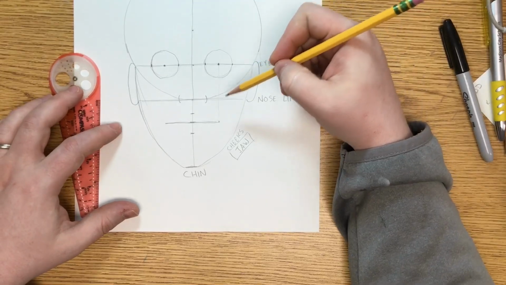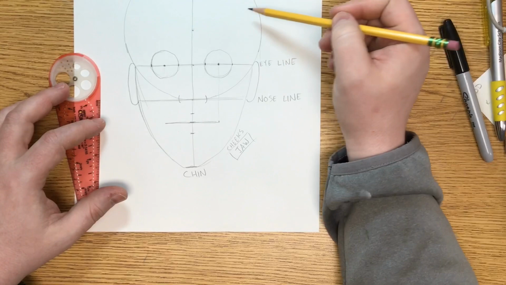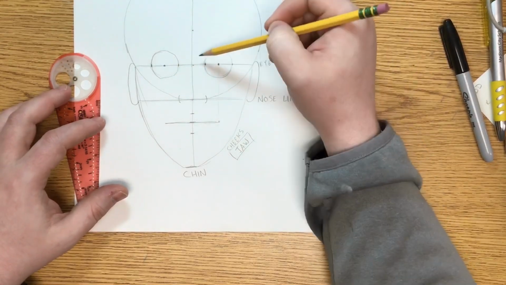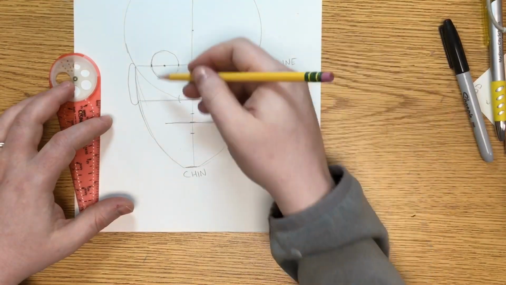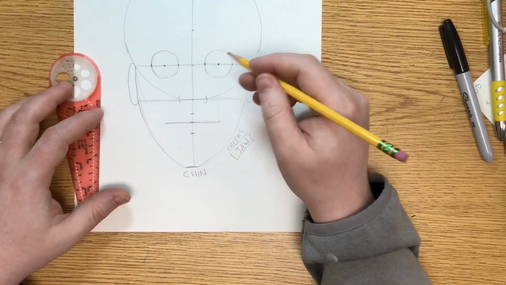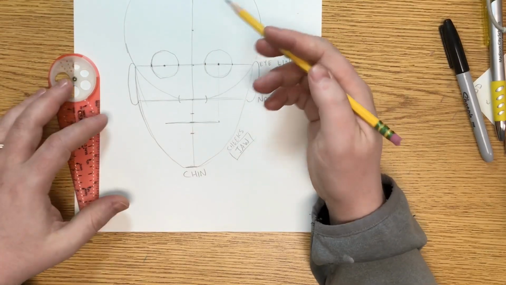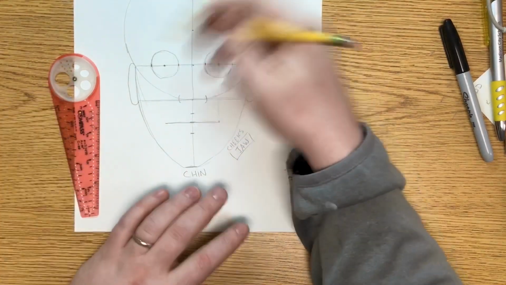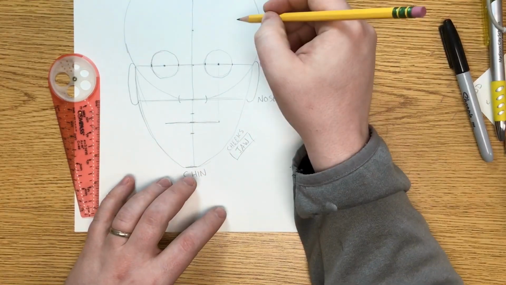And next, the only thing we have left is the hairline. Right now, this looks like a big bald guy. The forehead just goes all the way up. There's no hair. So the hairline is going to be an interesting structure, because hairlines, first of all, are different for every person, but so is everything else. With a hairline, there's a lot of parts to it.